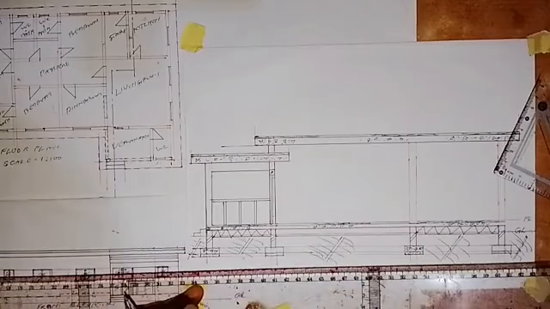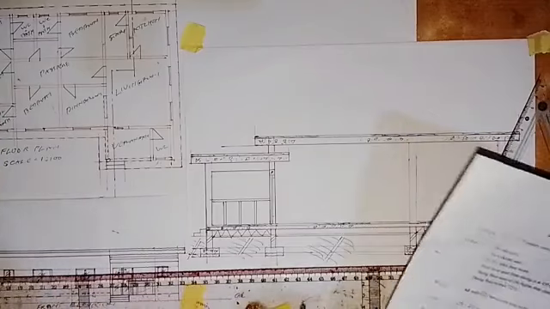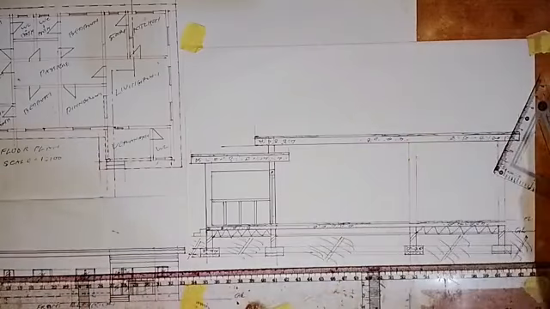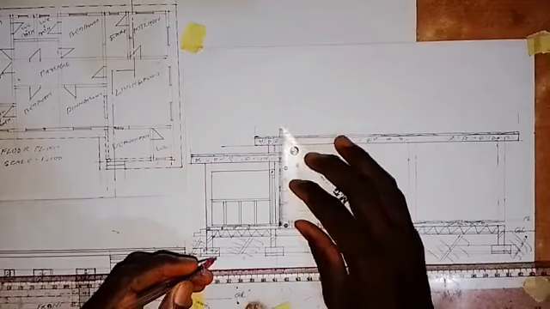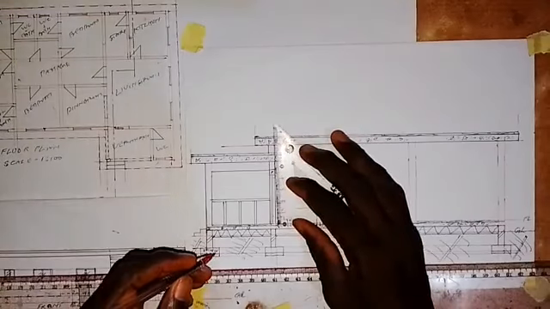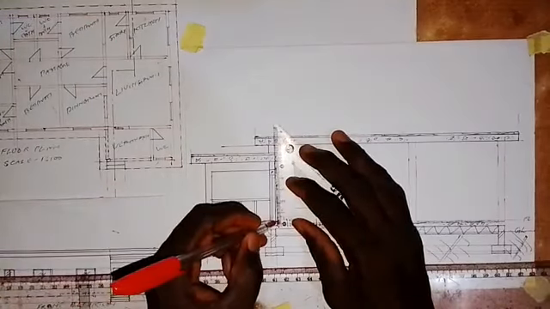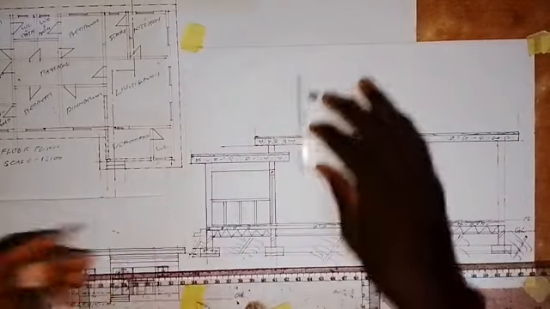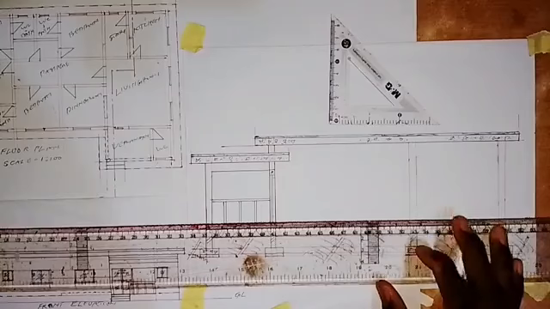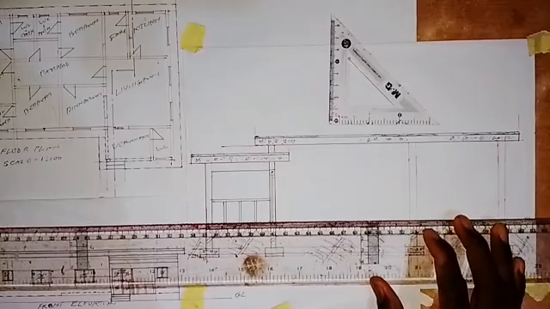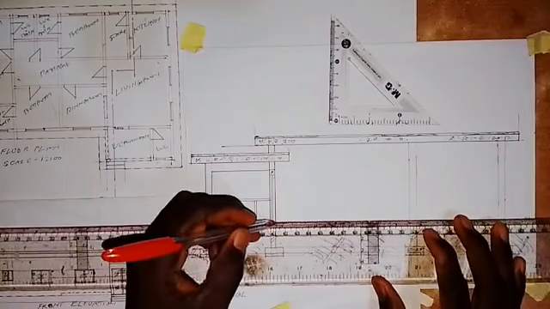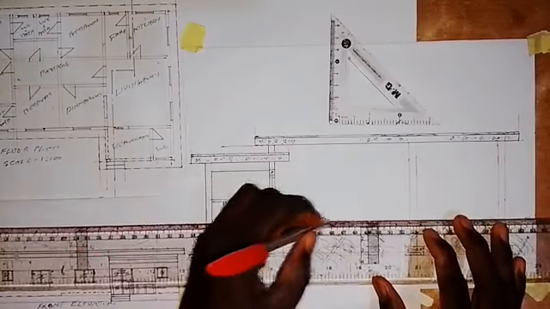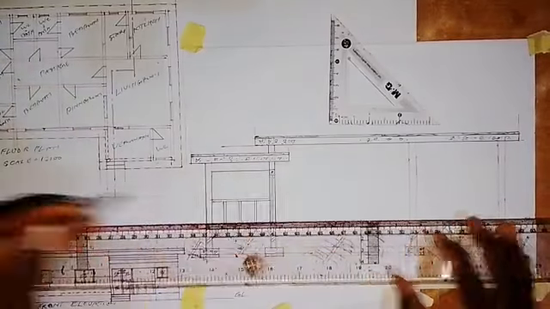But this is what we are going to do. First of all, 150 by 50 will give us 3 millimeters. So we take a measurement of 3 millimeters, and here we draw a horizontal line to this side, somewhere around here. All right, so we have it like this.